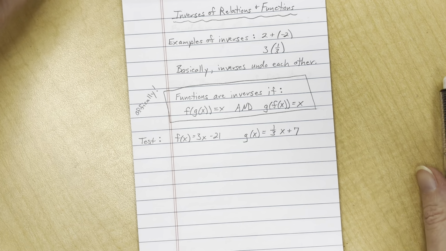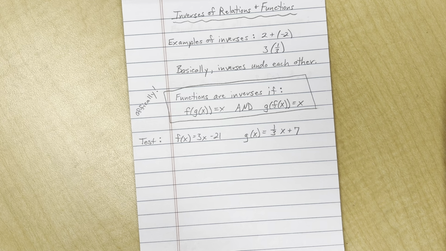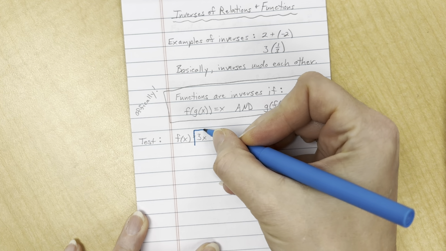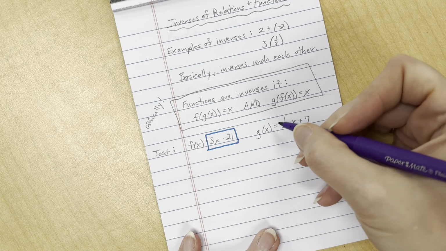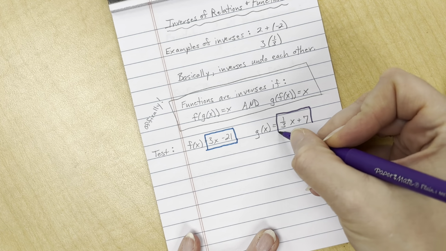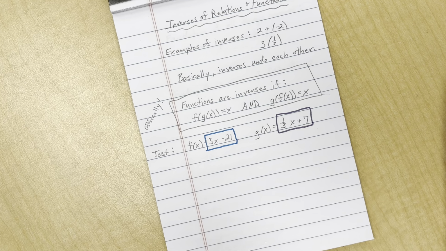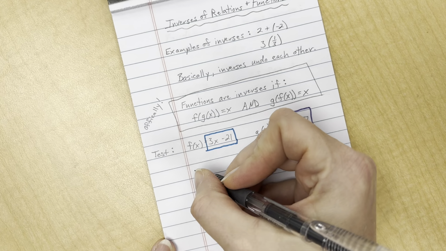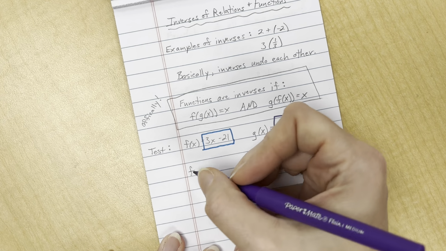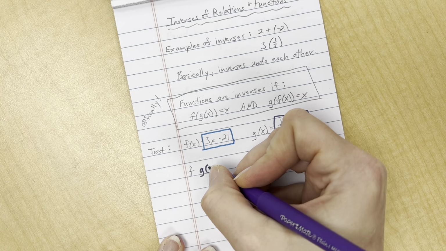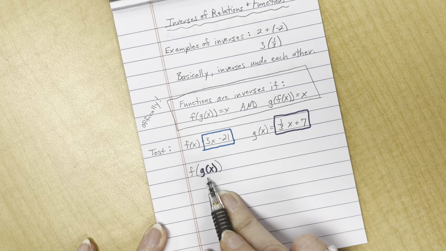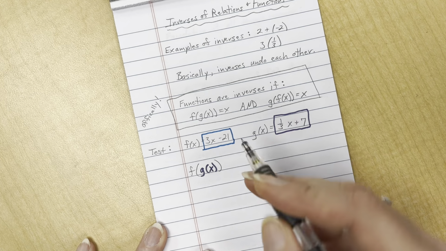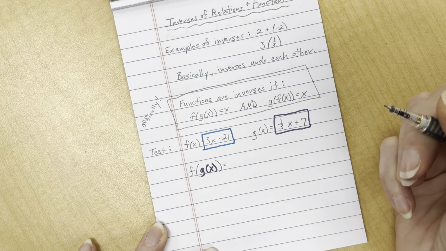So here's what's going to happen. I'm going to do a little bit of color coding here. I'm going to call this f of x my blue equation right here. And for this one, this is going to be my purple one right here. And I'm trying to plug one into the other. So for starters, here's what that would look like. F of g of x. So in other words, what I'm doing right now is taking this purple function and plugging it into the other function, again, in place of x.